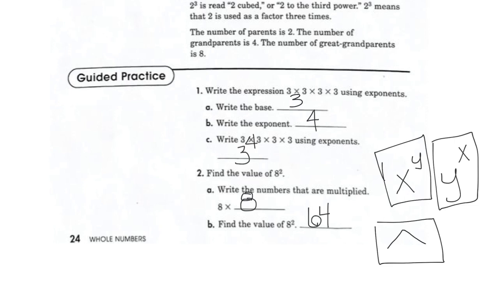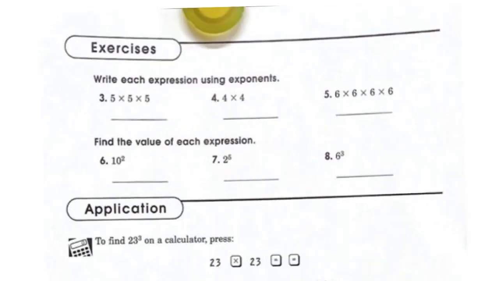On here it says write each expression using exponents. The number being multiplied by itself is our base. So this one is 5. How many times is it multiplied together? That is 3. So I write a small 3.